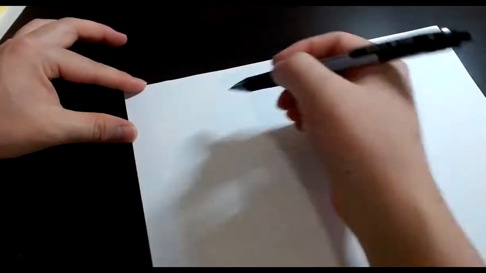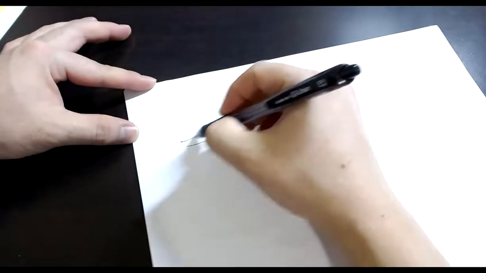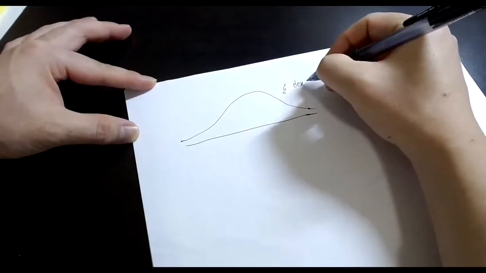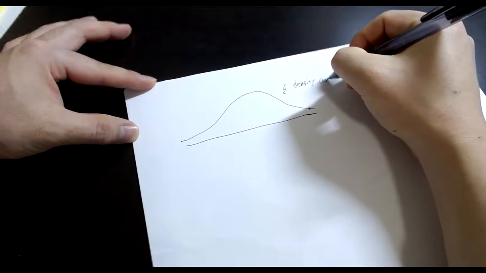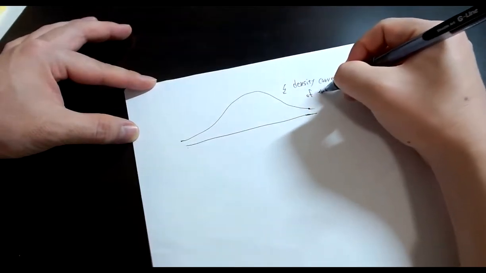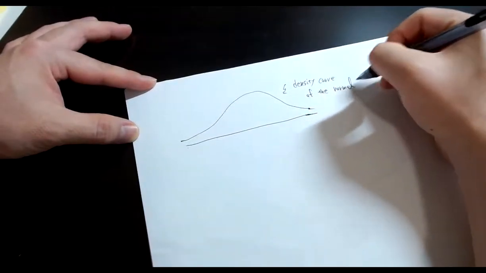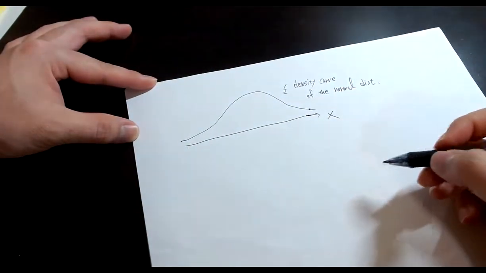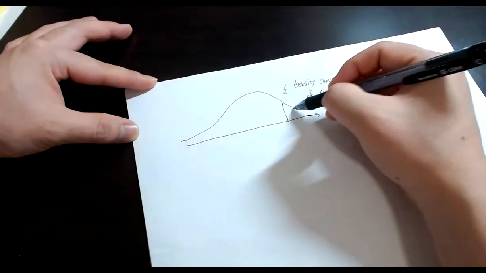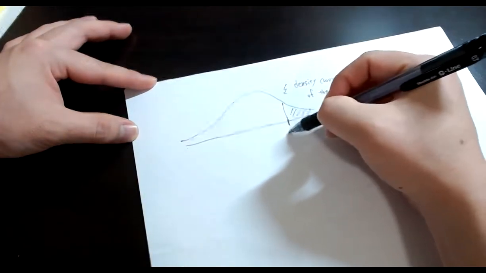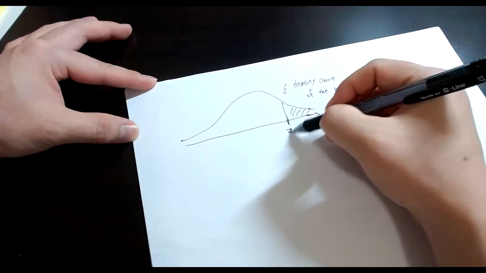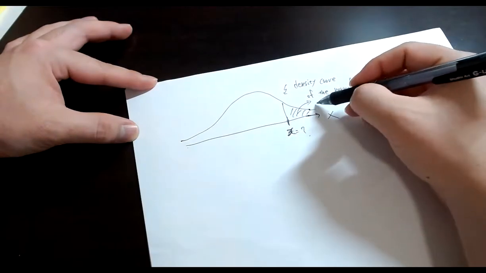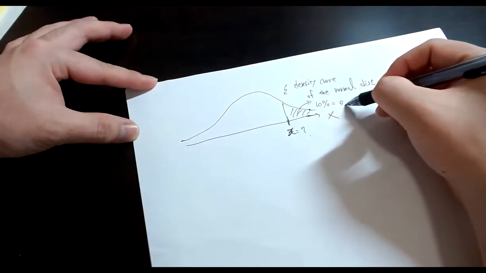Let's say this is the density curve of the normal distribution, with random variable x. We need to figure out the x value whose area from here to infinity is 10%, which is 0.1, right?